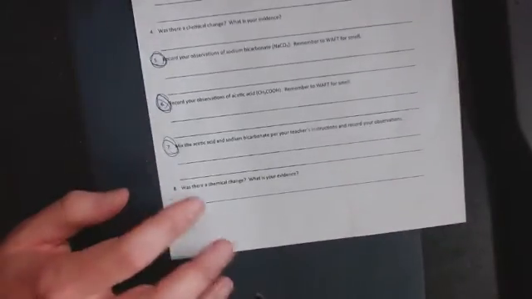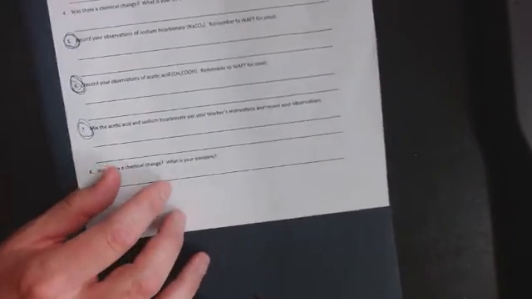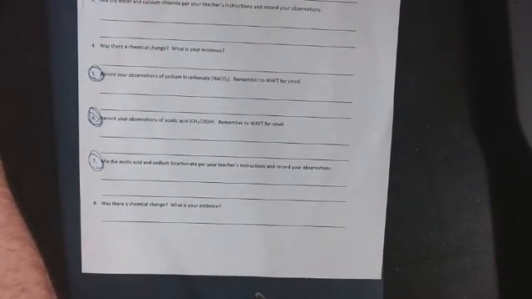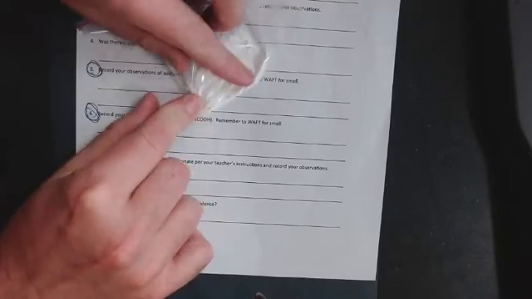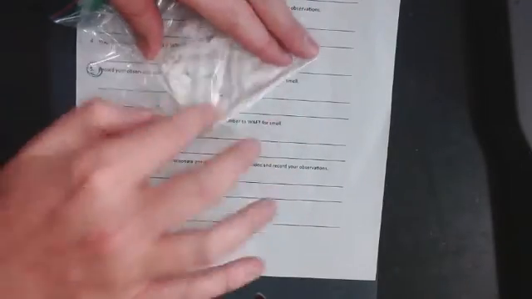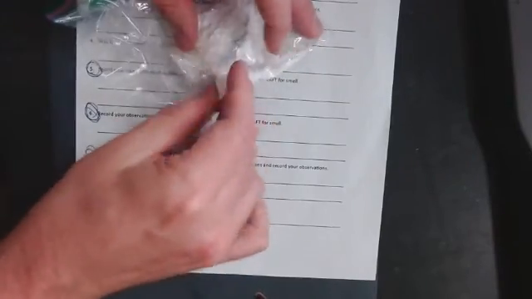All right, so over on the back, today we started on number 5. It says record your observations of sodium bicarbonate. If y'all were in the live stream, you saw me messing with this. It's a white powder, a solid. It has texture a whole lot like flour you'd use in the kitchen, so it's a fine white powder.